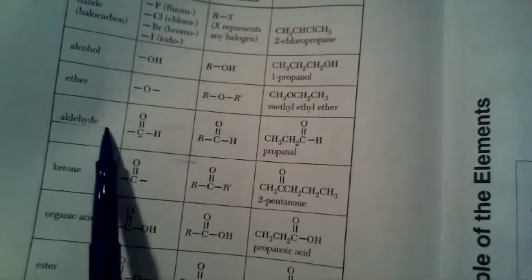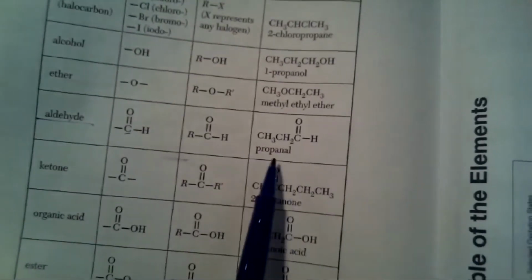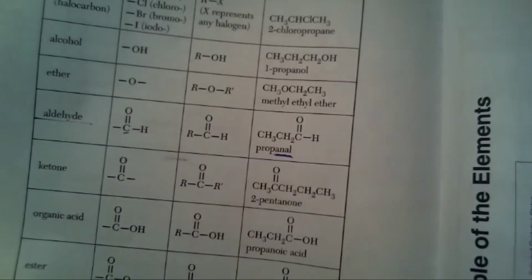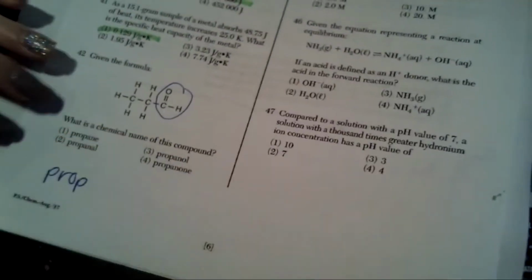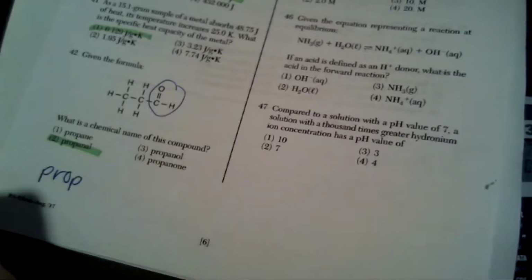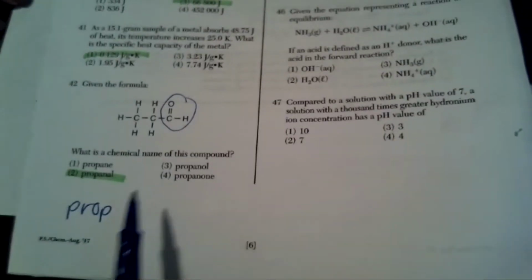This is going to be an aldehyde. The ending on an aldehyde is anal. So this is going to be propanal, which is choice 2. This is literally the example that they give you in the reference table. Sometimes you hit the lottery and you get questions that are just reading.